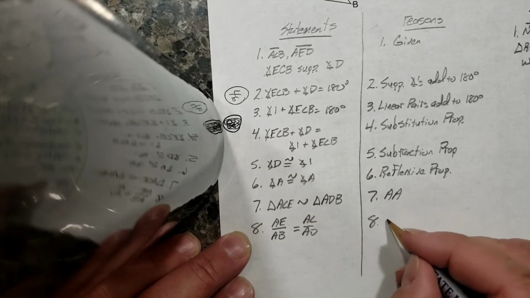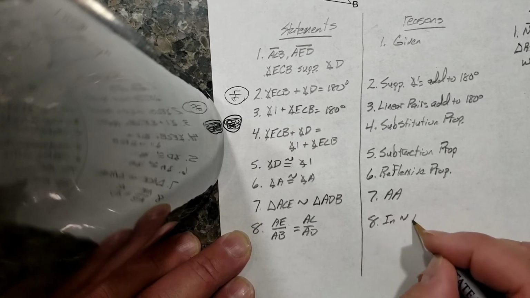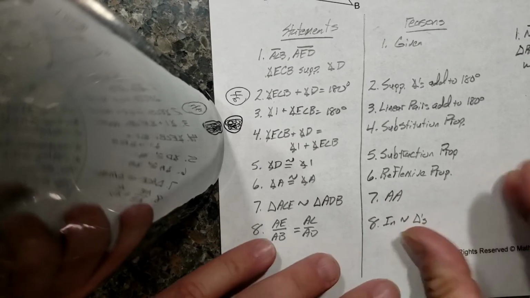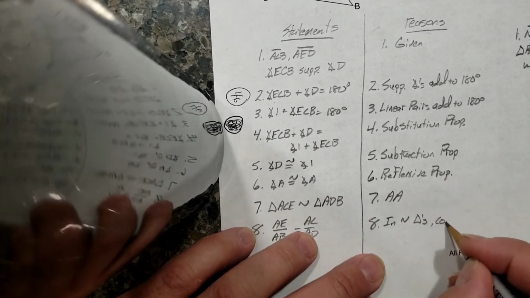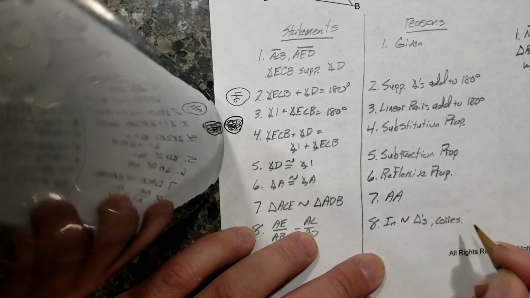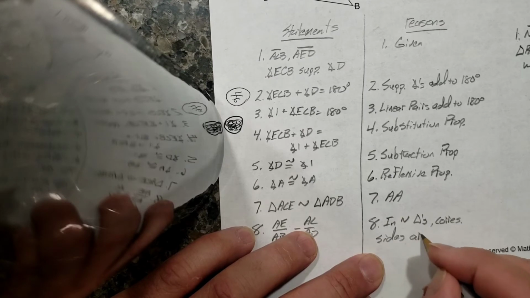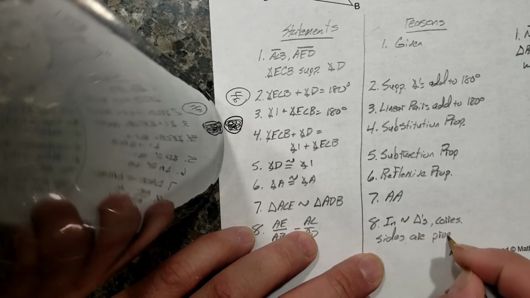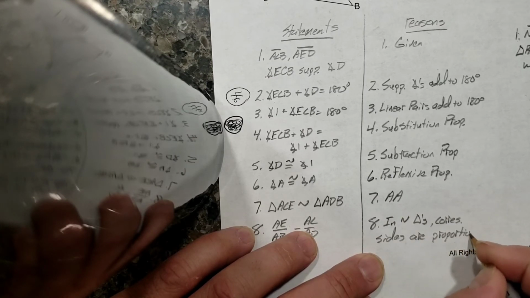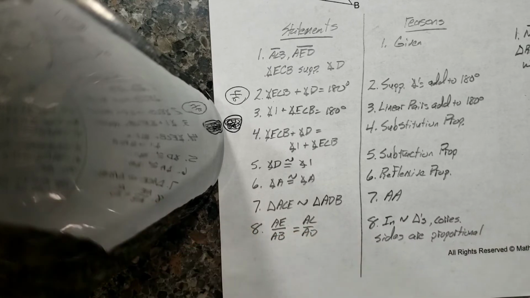And that is because in similar triangles, corresponding sides are proportional. And that gives us the proportion. And there we go. We've got our first proof there, number 3.